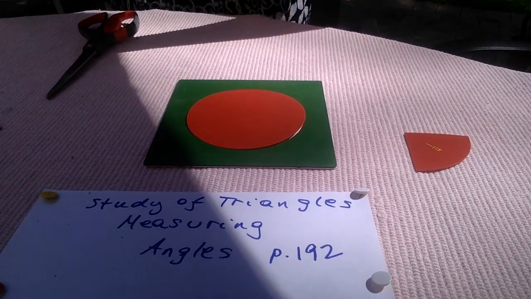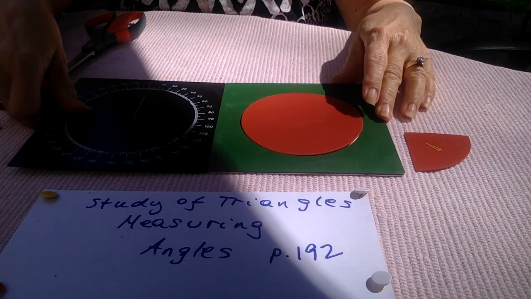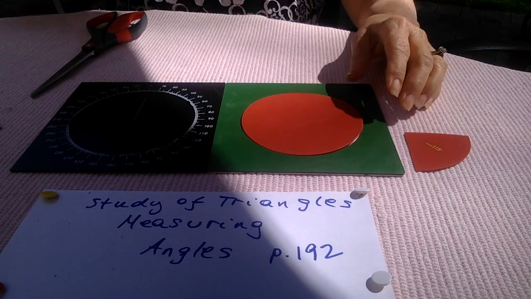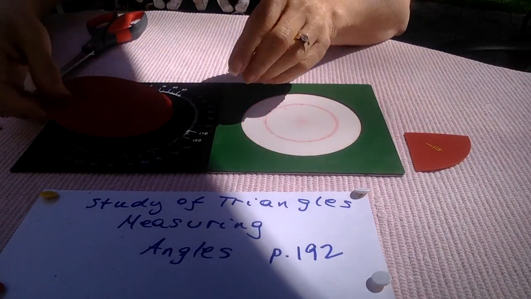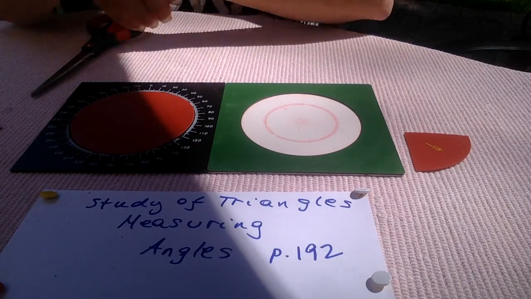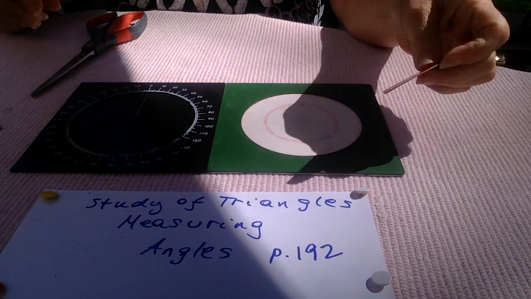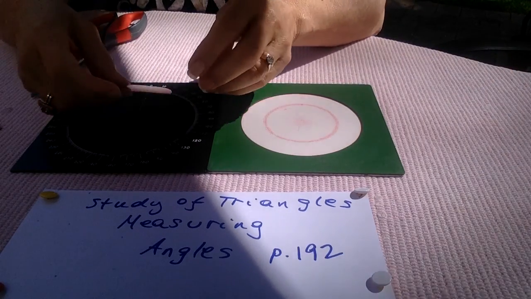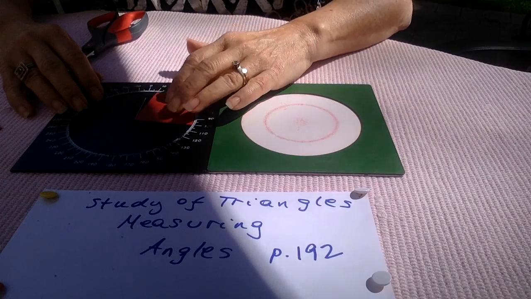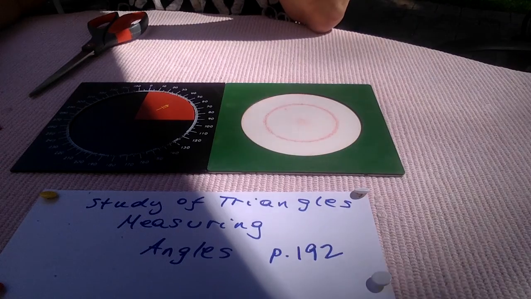I showed you also last time the protractor. This is a Montessori protractor. That's what it's called. And you can see that our circle fits right in there. So I'm going to take my measuring angle and place it right there.